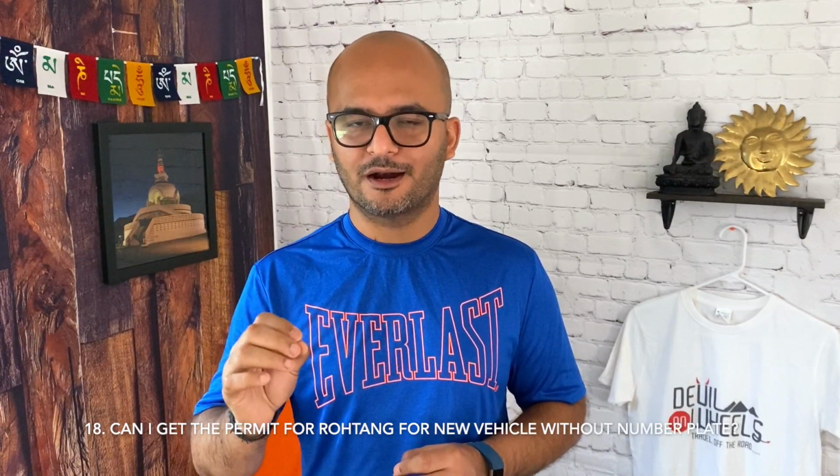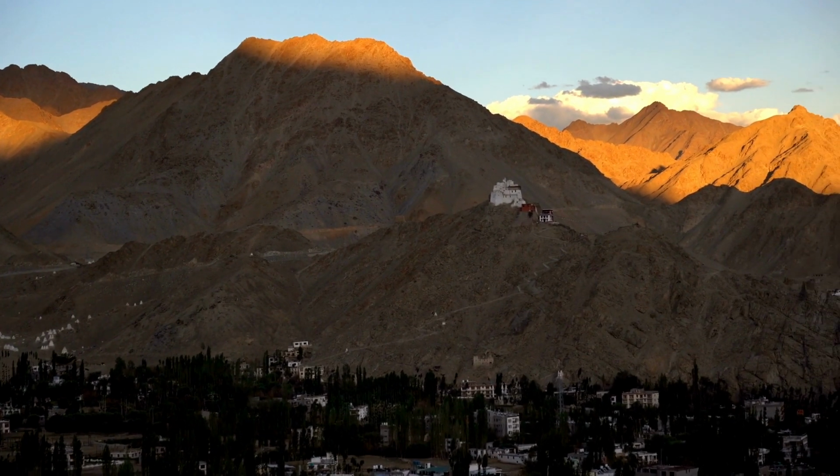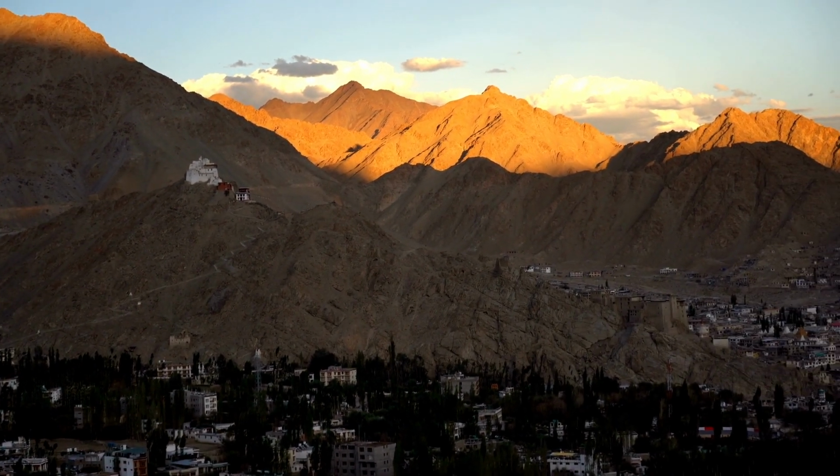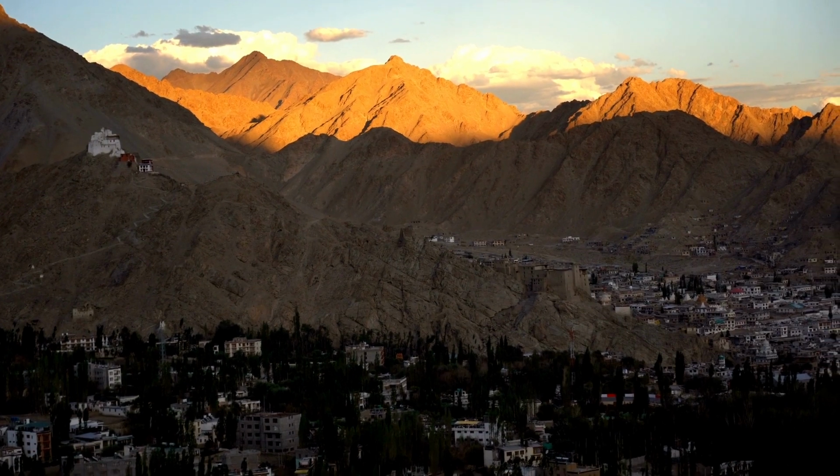Question number 18. What happens if you have a new bike or a car with you and it has a temporary number plate? Can you get the permit for Rohtang Pass in that case? Well, as long as you have the complete set of required documents after purchasing the vehicle, you will be able to get the Rohtang Pass permit.